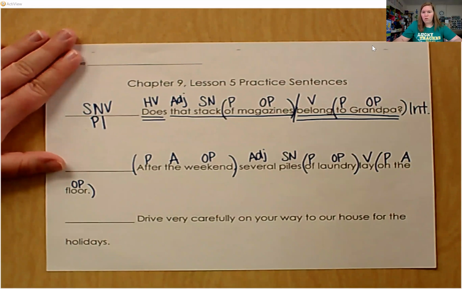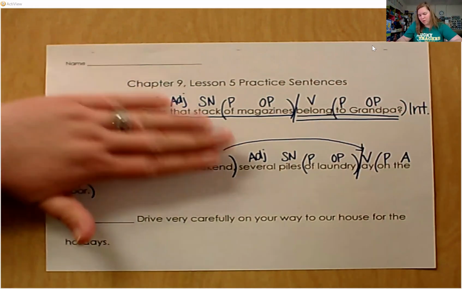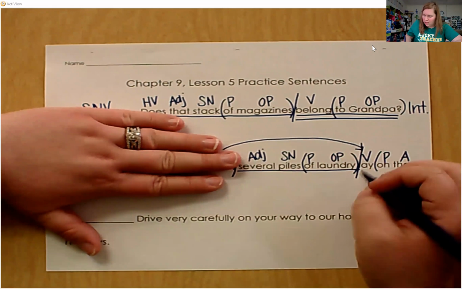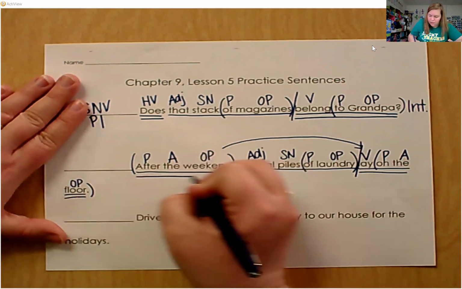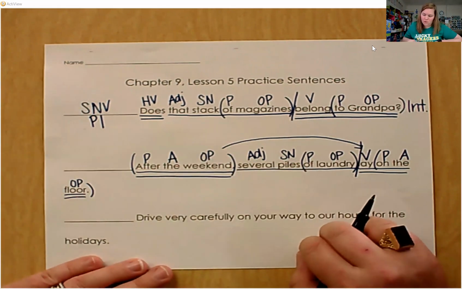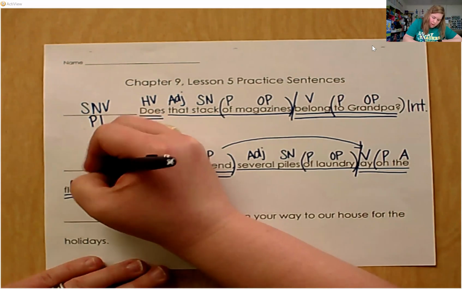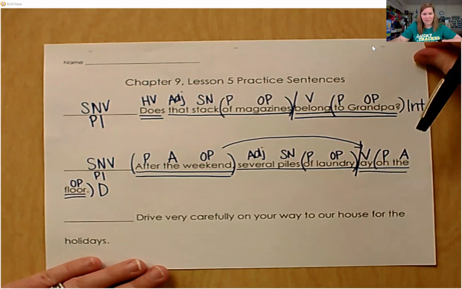Where do we draw the line? There's no helping verbs. So we go right before the verb. But after the weekend is talking about when the piles lay. So the subject is several piles of laundry. The predicate is lay on the floor after the weekend. So we're kind of split there. The subject comes in the middle of the sentence. This is a period statement declarative sentence and subject noun verb pattern 1. How did you do? Great.